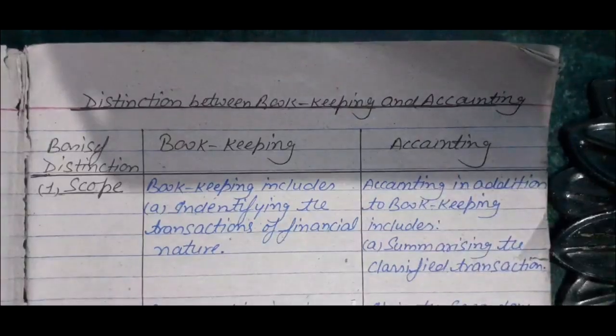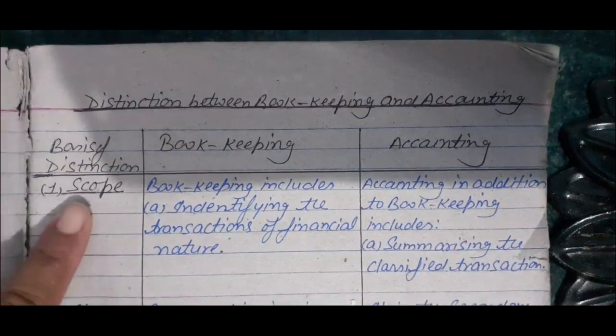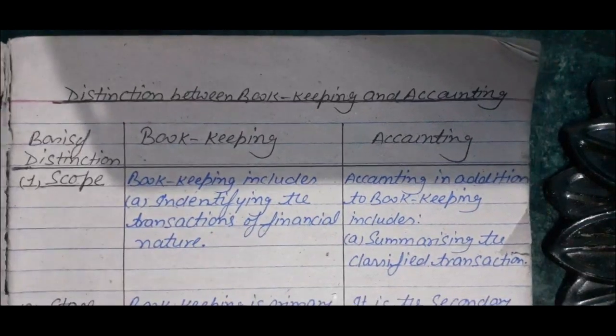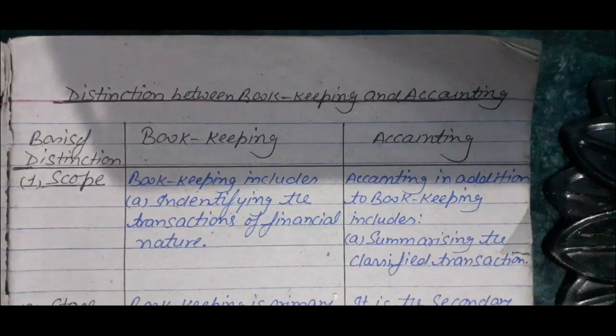Now I will explain the difference between bookkeeping and accounting. First, scope. Bookkeeping includes identifying transactions of financial nature. Second, accounting, in addition to bookkeeping, includes summarizing classified transactions. According to bookkeeping, first we have to identify whether those transactions are related to financial nature or not. But according to accounting, we have to summarize and classify all the transactions which have been used in books.